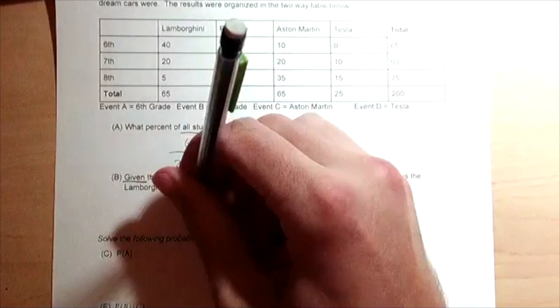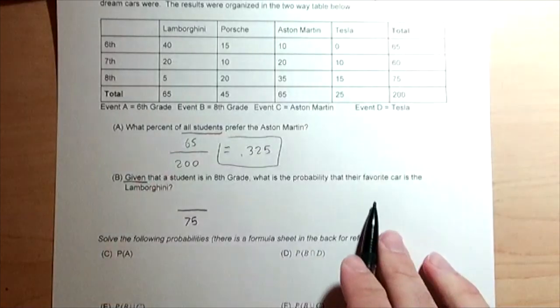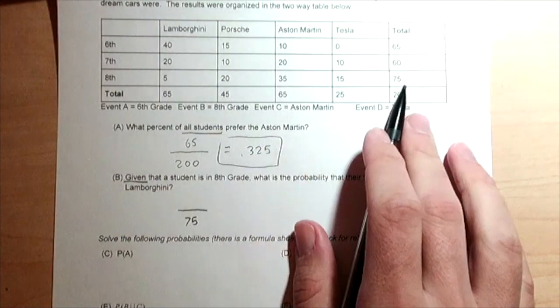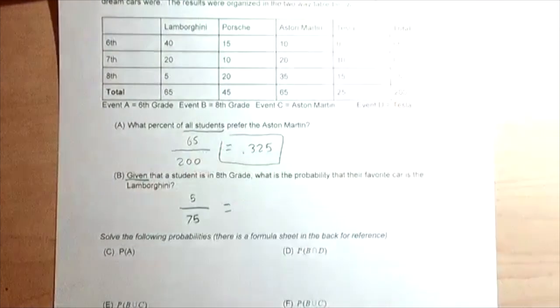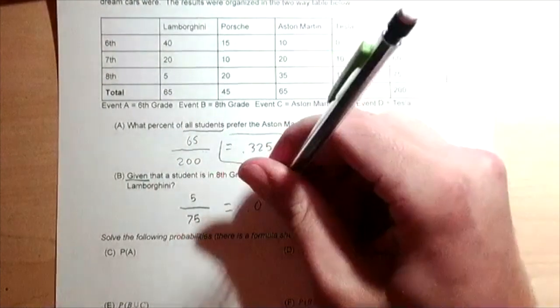So yeah, we're looking at this total. Out of those 75 students, what's the probability that the favorite car is the Lamborghini? So 5 out of the 75 prefer the Lamborghini. So that's going to be that, which is 6%.